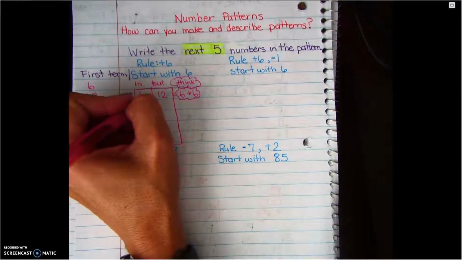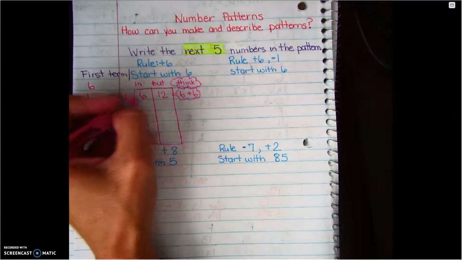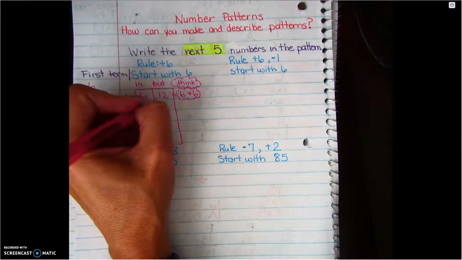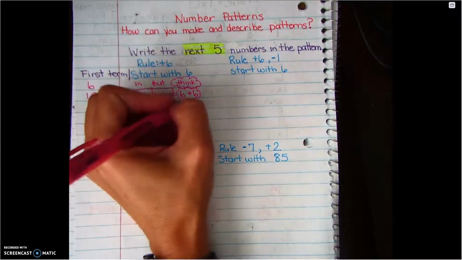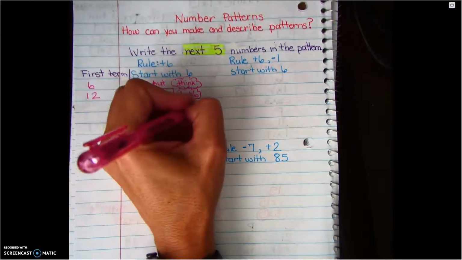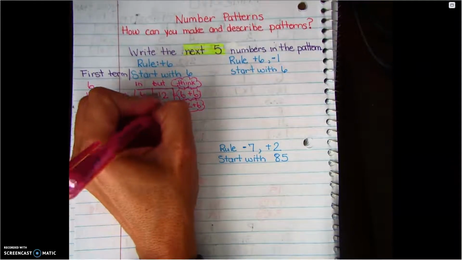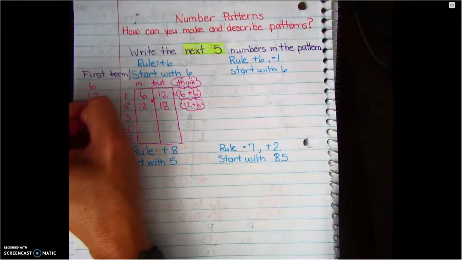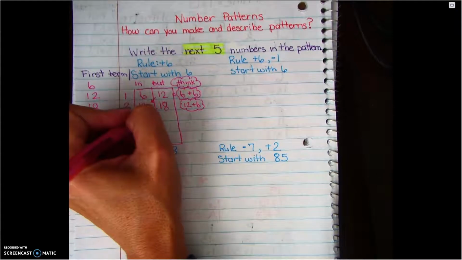Now I've got to do it again. But now I take this one and that's what comes in. So in comes 12. I think the rule is add 6. So now it's 18. Okay, same thing, goes down here.